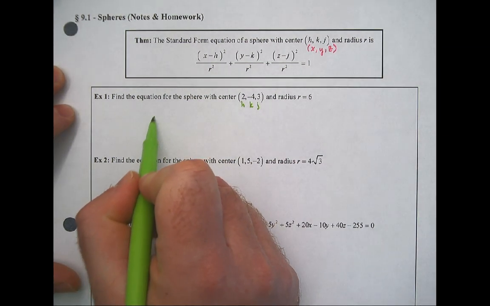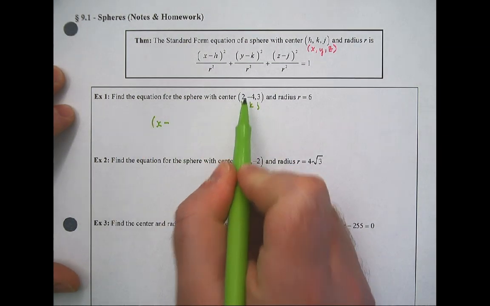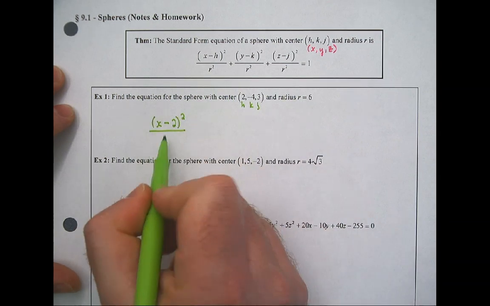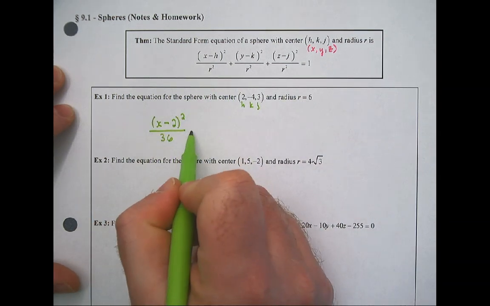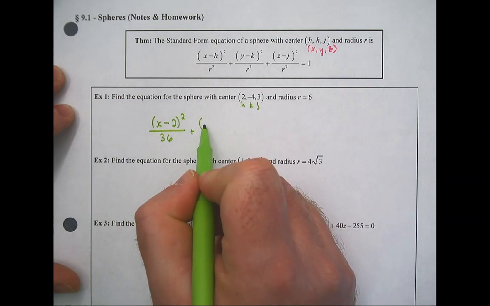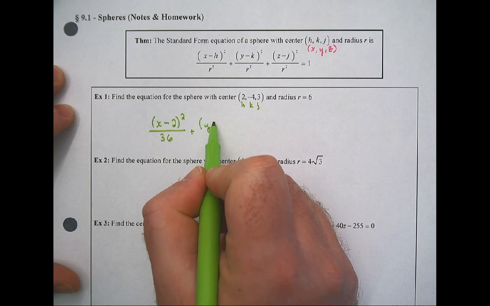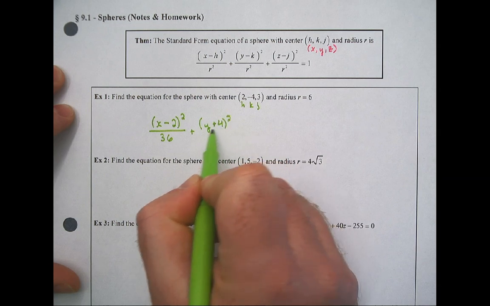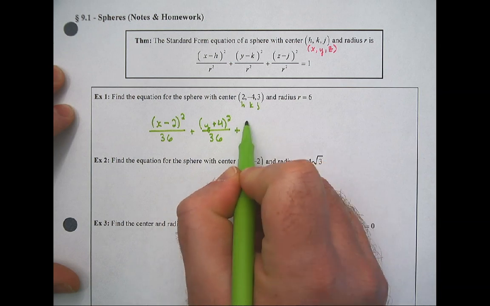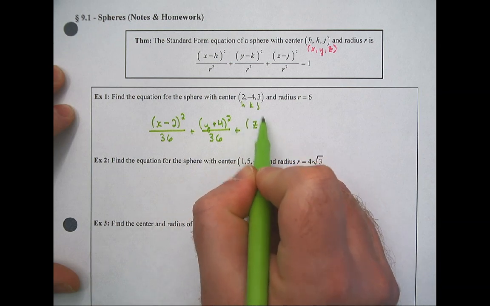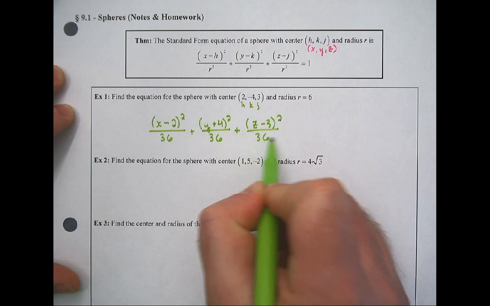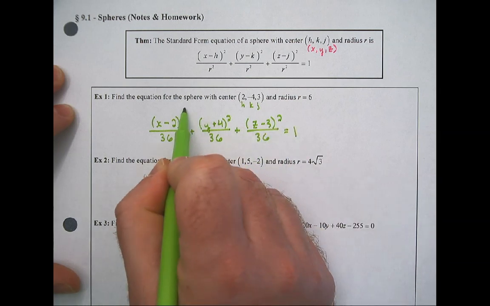Our equation would look like x minus h, which is 2, quantity squared, over radius squared, which is 36, plus y. Now I'm subtracting a -4, so that actually turns it back into a positive, over r squared, plus z minus 3 over 36, equals 1.